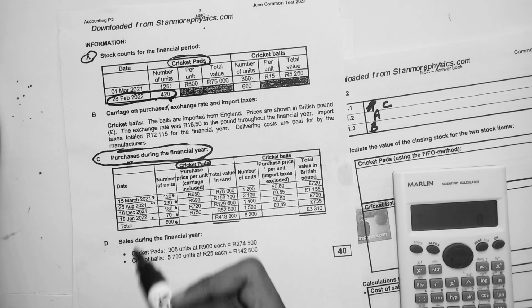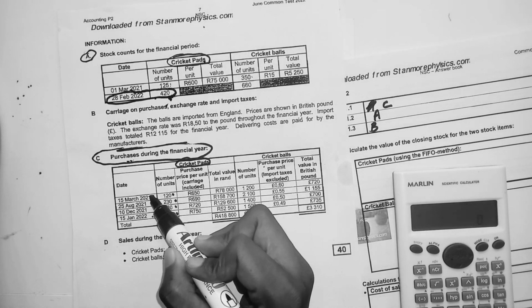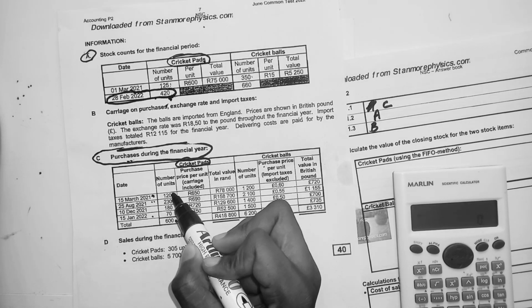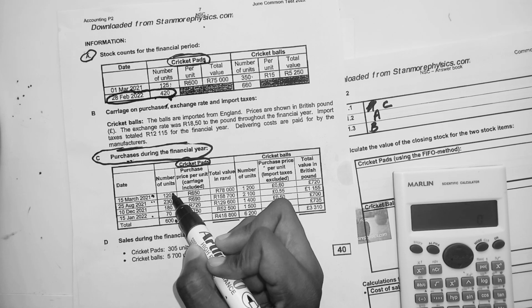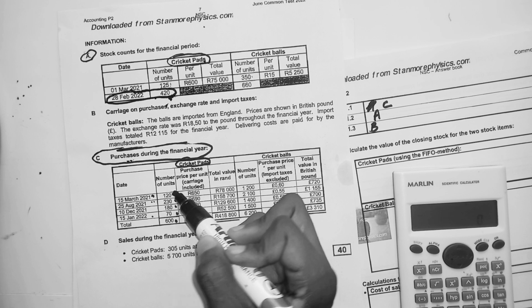The first stock that we purchased, which one? 15 March, we purchased 120 units. This is the first stock that we purchased during the year. That is the first in, which means we assume we will sell it first. Since we purchased it first, we must also sell it first. That's the principle of the FIFO method.